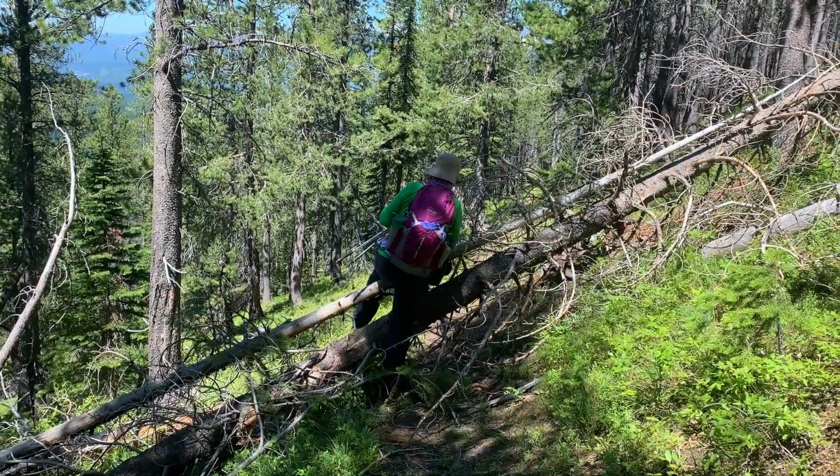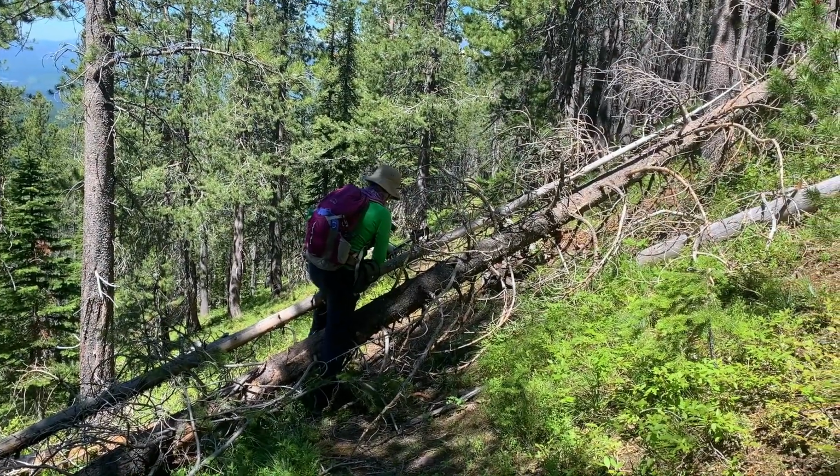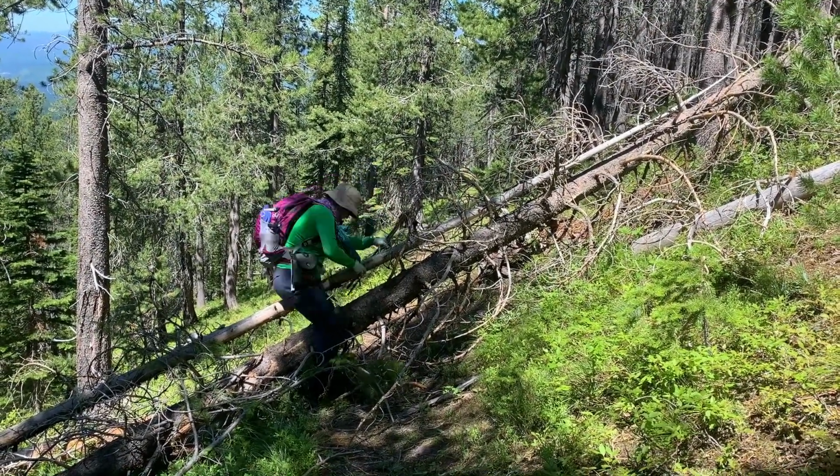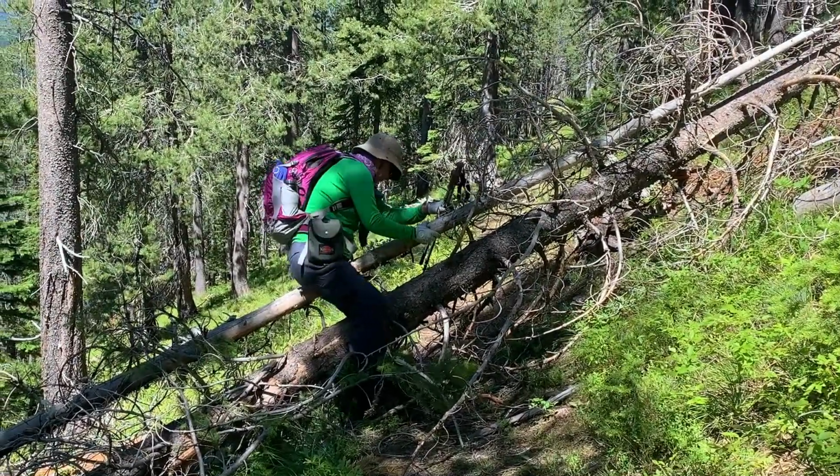I just picked the scabs off of my leg from the last hike. Goodness, there's no nubs sticking up.